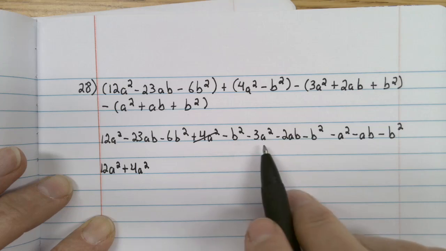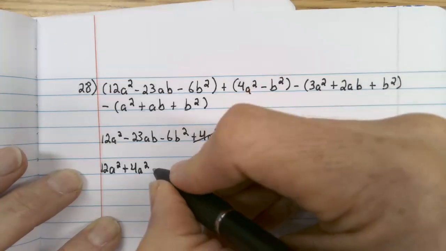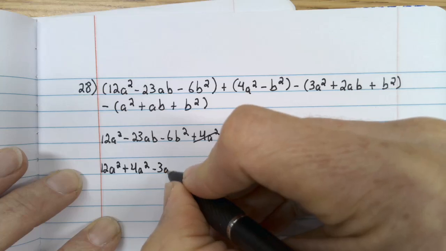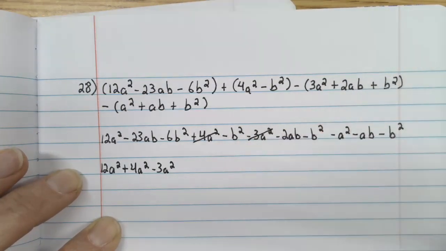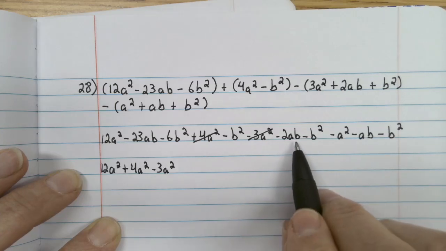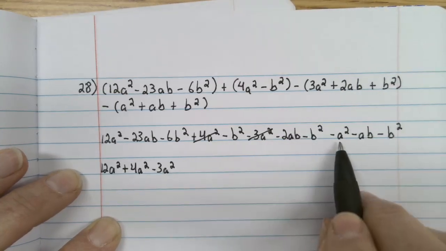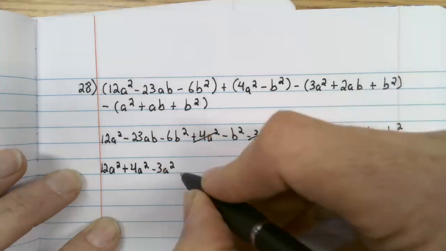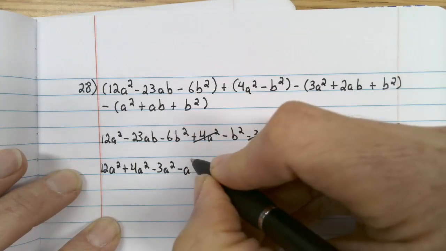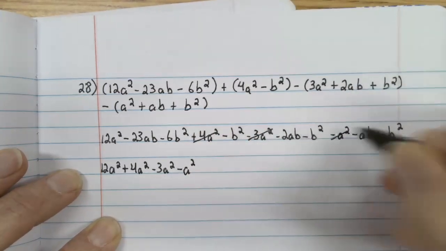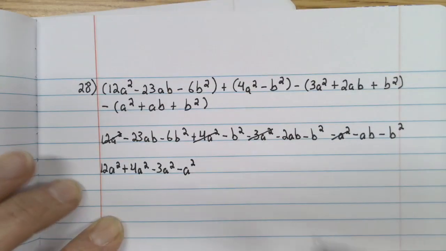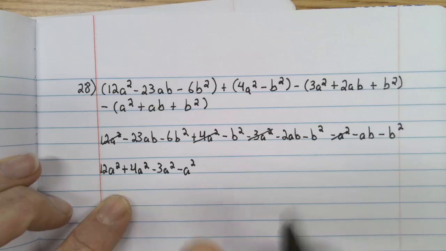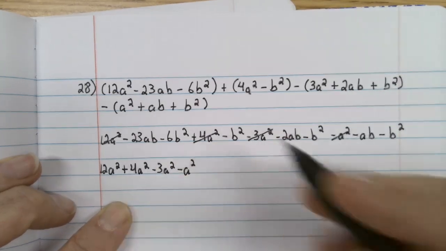B squared? Nope. Minus 3a squared. There's another one. Minus 3a squared. Okay, so I've got that. Is that an a squared? No. That an a squared? No. Is this an a squared? Yes. So it's minus a squared. Alright, now I'm done with all the a squareds. I've got them all, and they're all right next to each other.